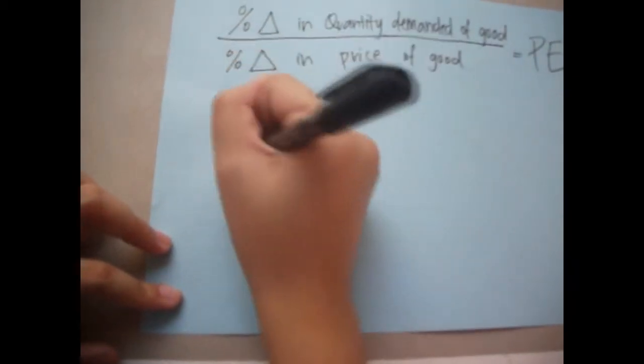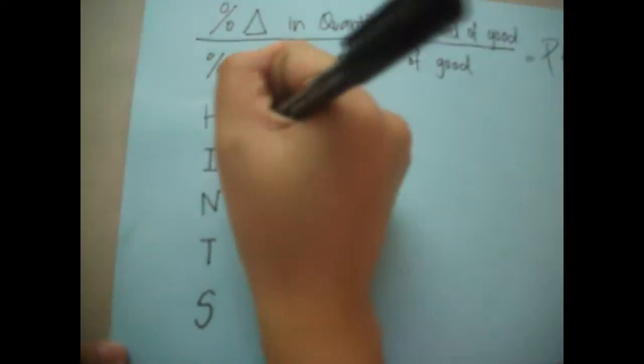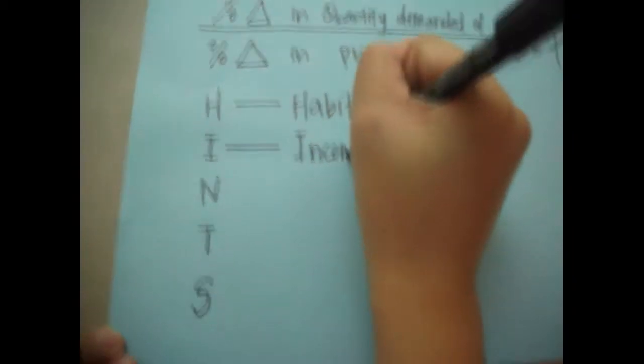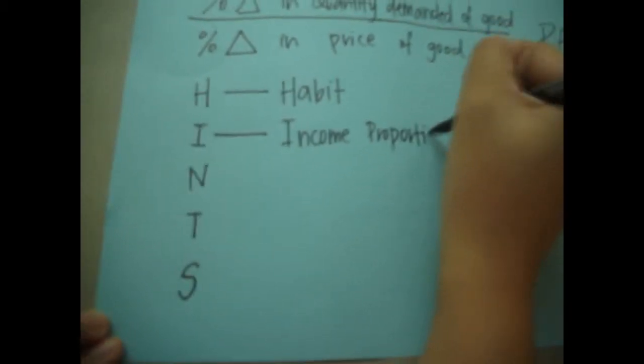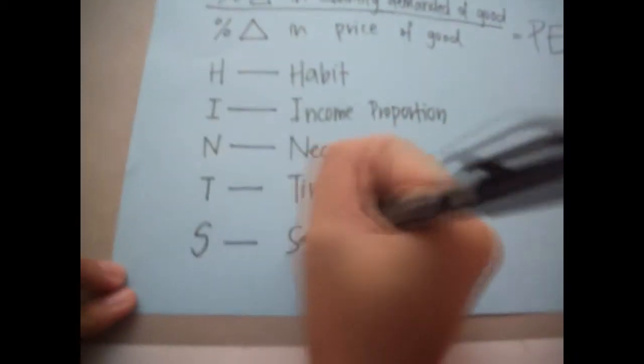The factors affecting PED are represented in the acronym HINTS. H stands for habits, I stands for income proportion, N stands for necessity, T stands for time, S stands for substitutes.